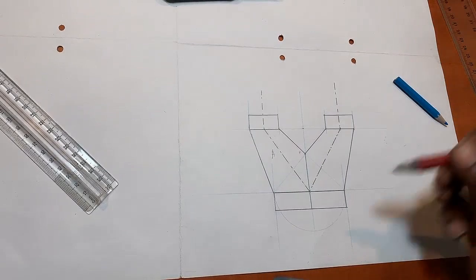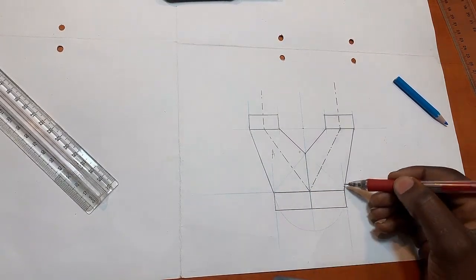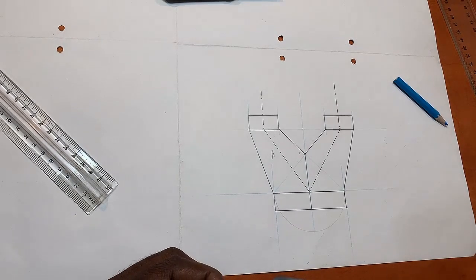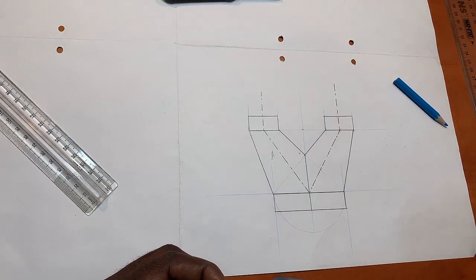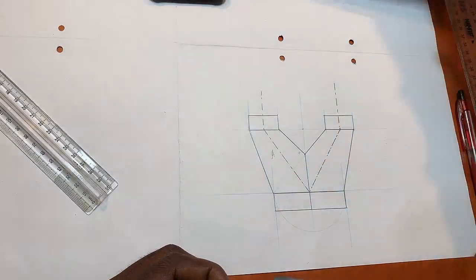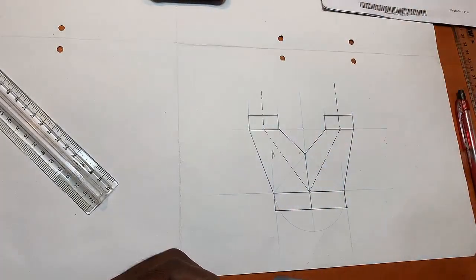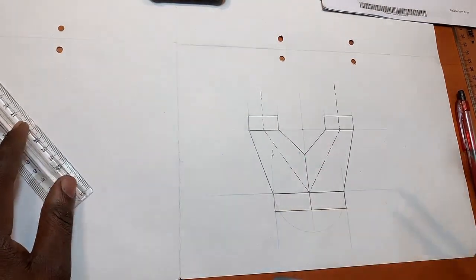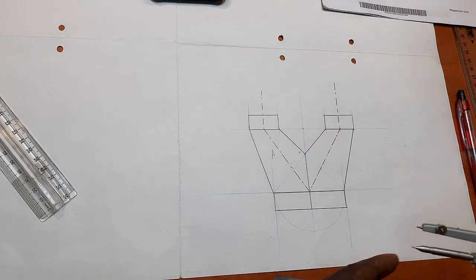Even though it's not a full circle, as an N3 learner, or a grade 12, you know that when we say divide your circle into 12 equal parts, we've got two methods of dividing the circle, whether you use your drawing compass or your set squares. You understand?